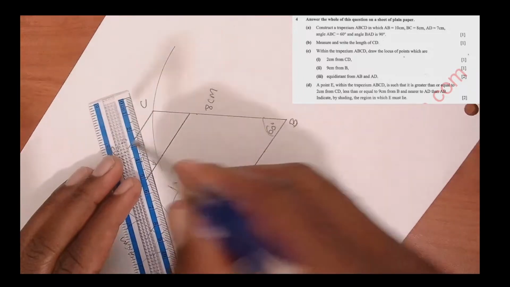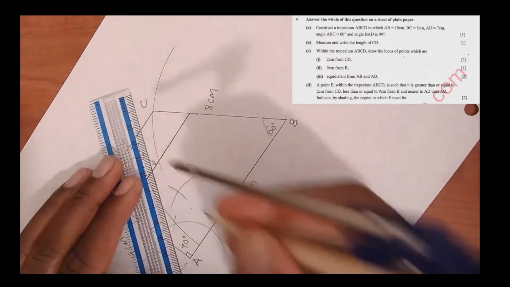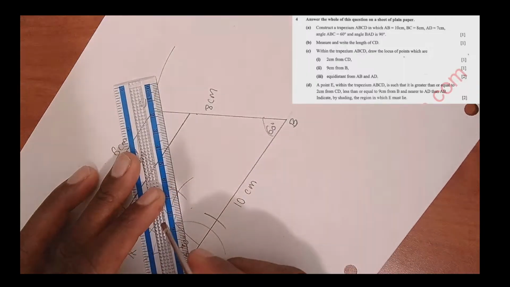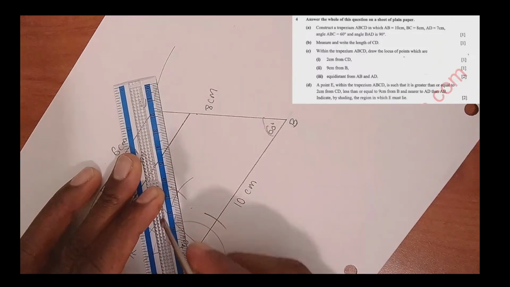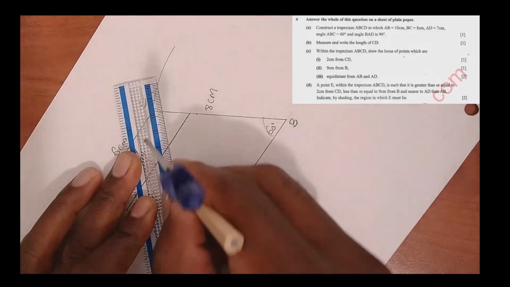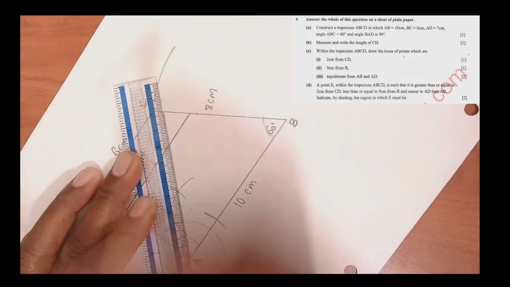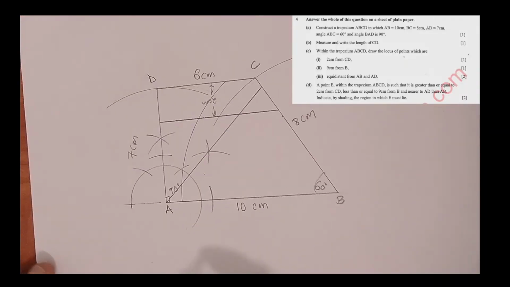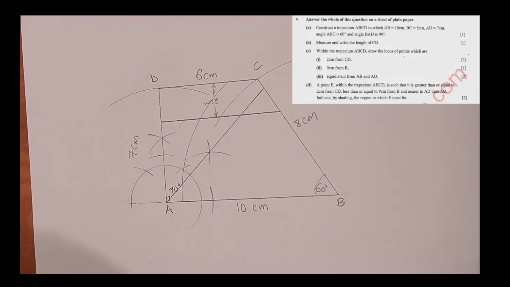So I just need to put a point right here on the intersecting point, and connect like that. Nice. Okay, good. So I just draw within. So that's it, right? All right, so we have the locus of points that are equidistant from AB and AD. So that is the line, okay?